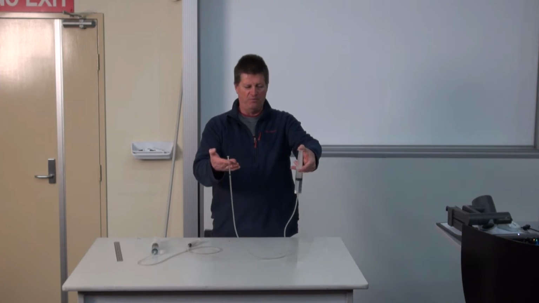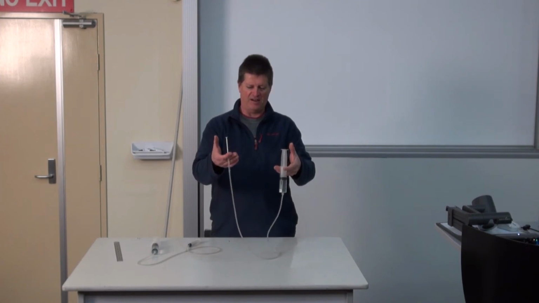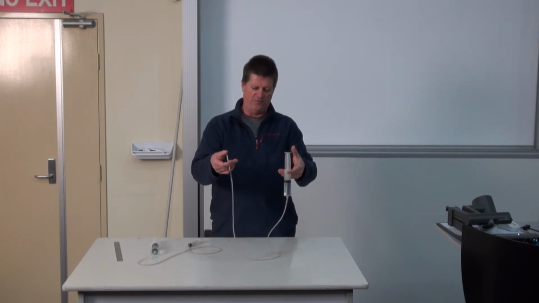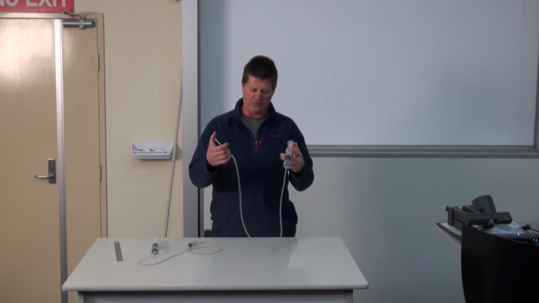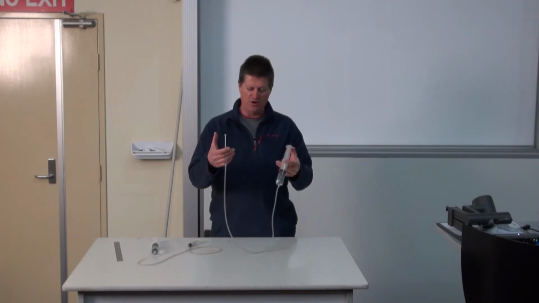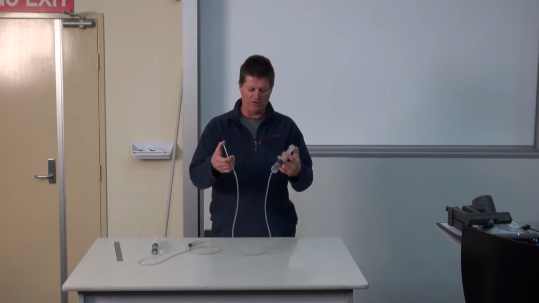If I move the piston 2 or 3 millimetres here, it moves 6 centimetres here. The force applied to the different pistons is greatly different. The pressure of the fluid is equal throughout the system, whereas the forces on the pistons are completely different and are proportional to the area of the syringes.